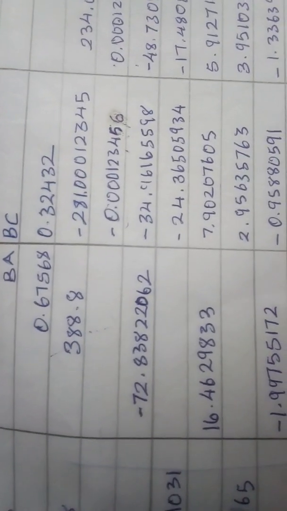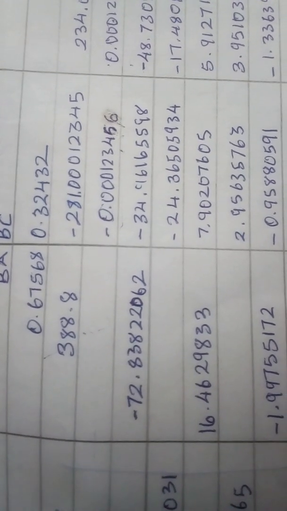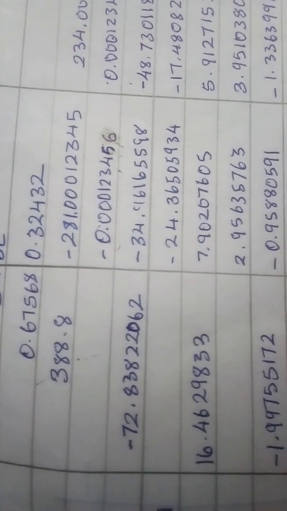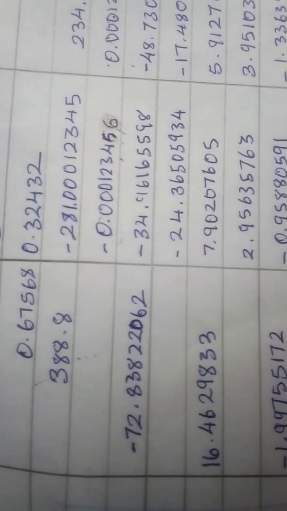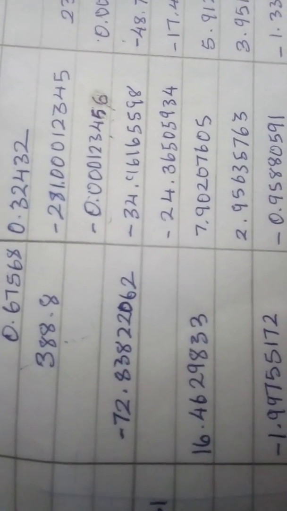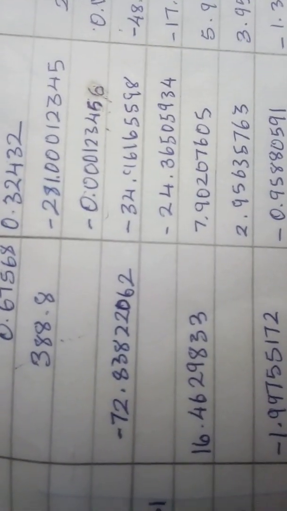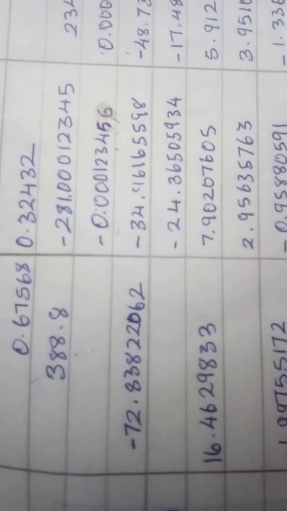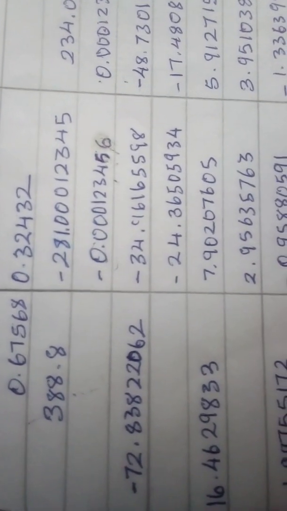16.46 and 7.92. We come from this minus 24.3654. Now, you see the minus 24, the moment I need to put for joint equilibrium is a positive 24. That positive 24, you take 67% of it, you get 16. And you take 32% of that positive 24, you get 7.90. So you keep doing that until you sum all the moments in the columns.